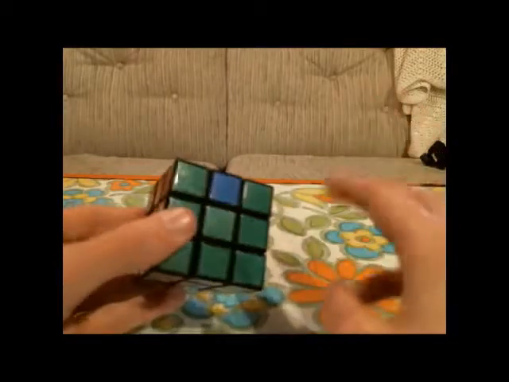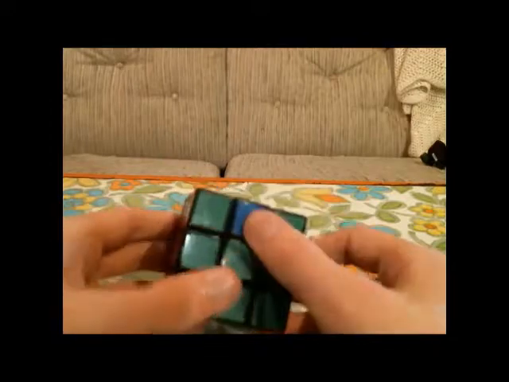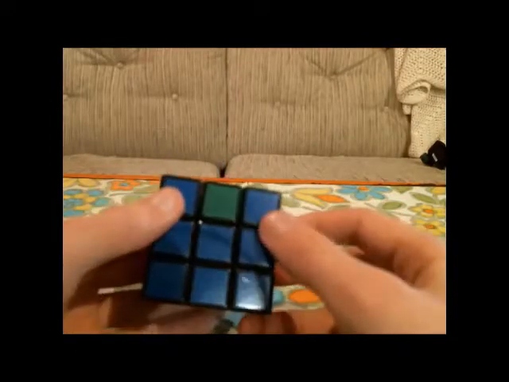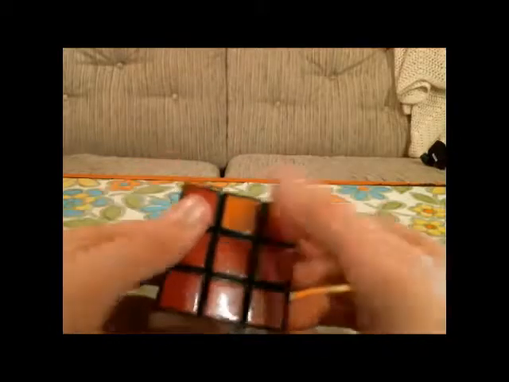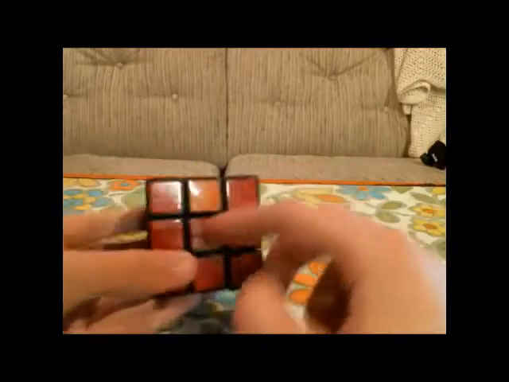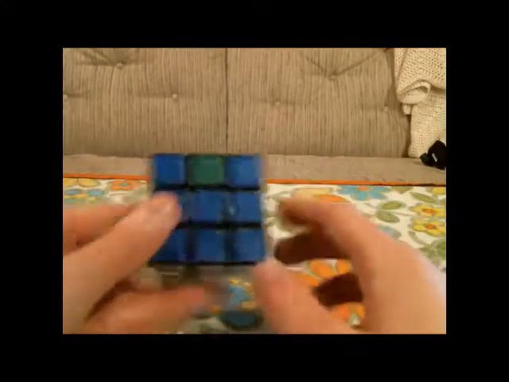This one has two green headlights with a blue center. This one has two orange headlights with a red center, two blue headlights with a green center, two red headlights with an orange center. Edge, not centers, they're edges. These are centers. So as you notice, they're all opposites.